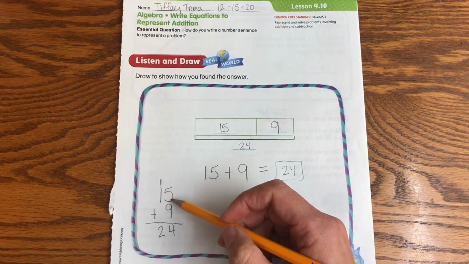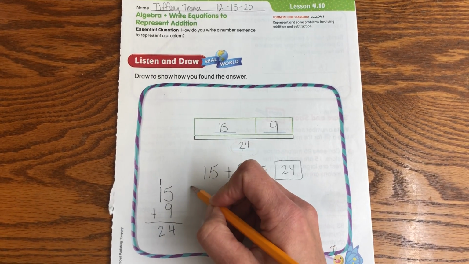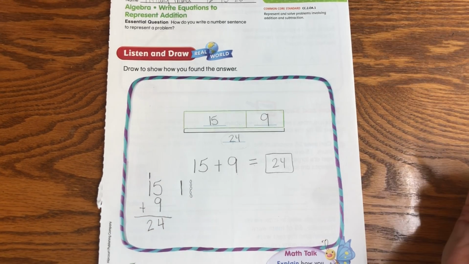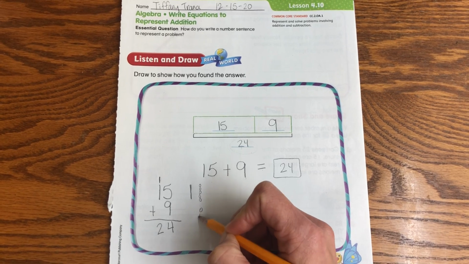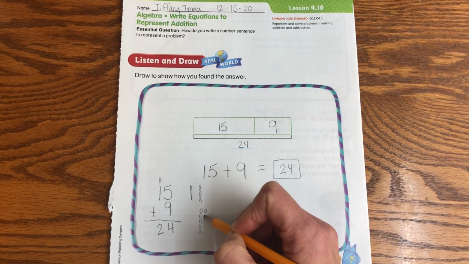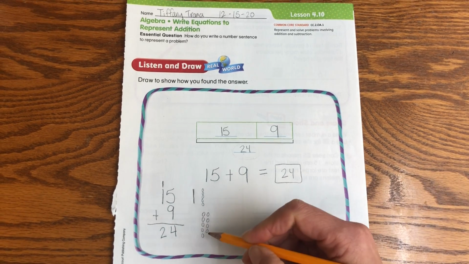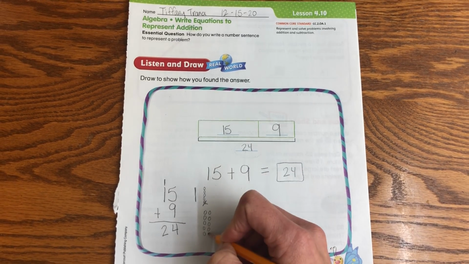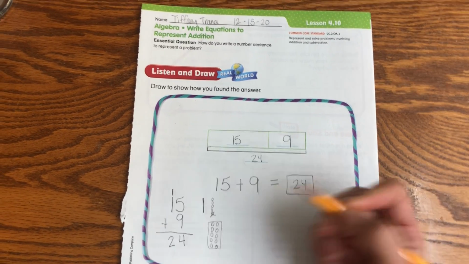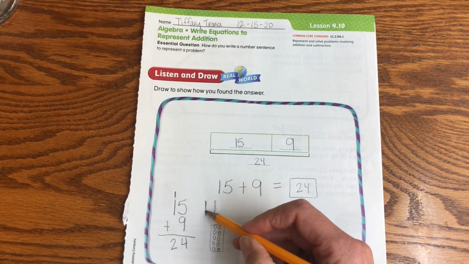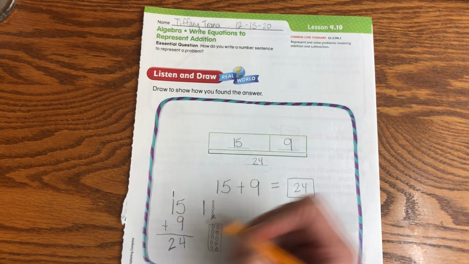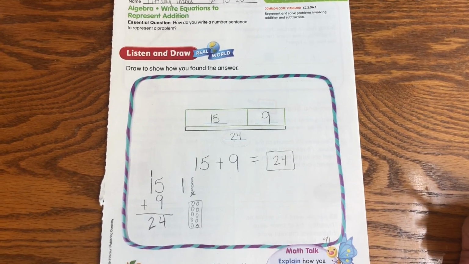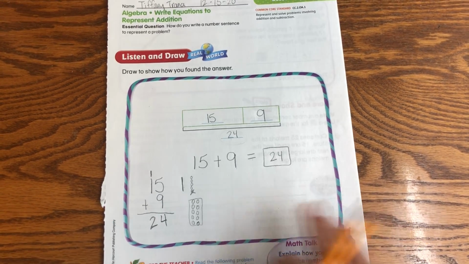I could also, if I needed to, draw a model for 15 and 9. 15 is a bar and 1, 2, 3, 4, 5 ones. And 9 is 1, 2, 3, 4, 5, 6, 7, 8, 9. I could pretty easily make a 10 by doing one more there. So I'm going to steal a 1, put it down here, make a 10. Now I know I have 2 10s and 1, 2, 3, and 4 ones left over. That would be another way, wouldn't it? All right, let's move on.